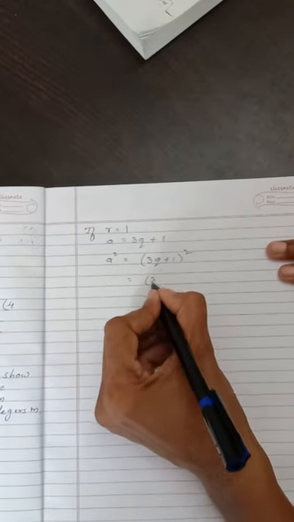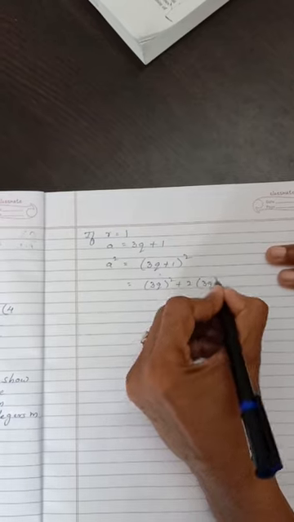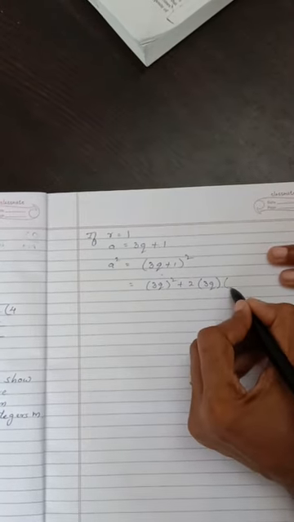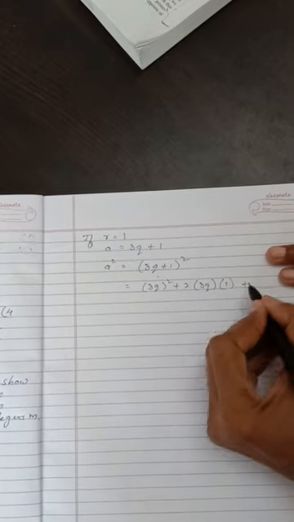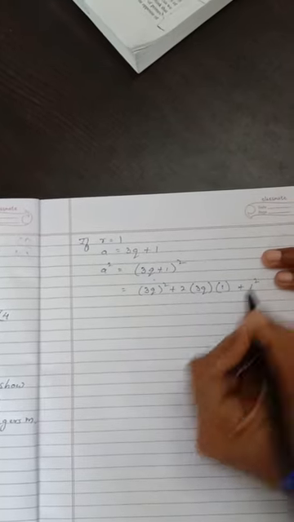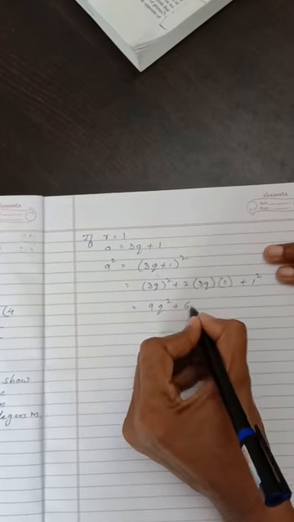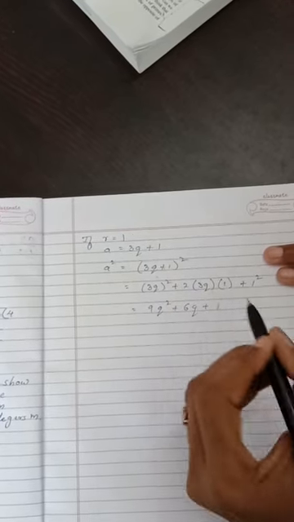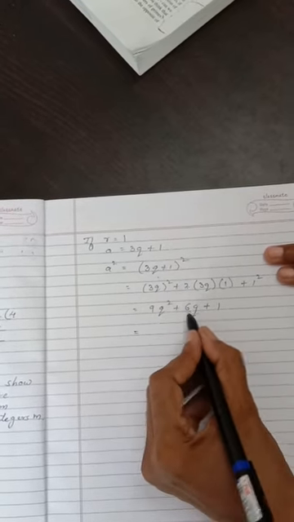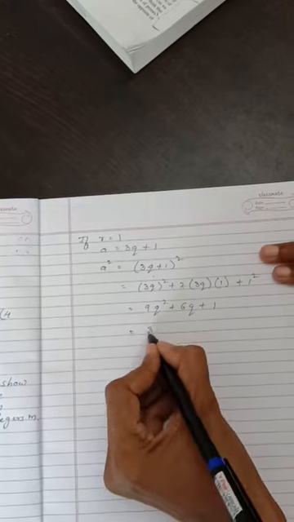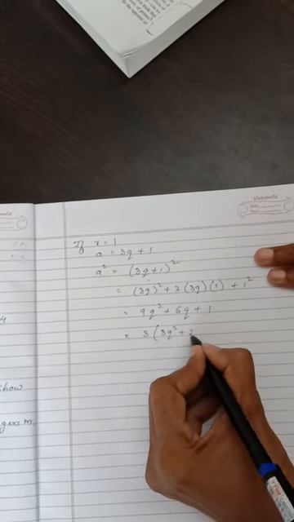So A square, that means 3Q square, plus 2AB, so 2 into 3Q into 1, plus B square, my B is 1, so 1 square. It becomes 9Q square plus 6Q plus 1. 3 twos are 6Q. Now here, from the first two terms, I can take 3 common. So it will become 3Q square plus 2Q.